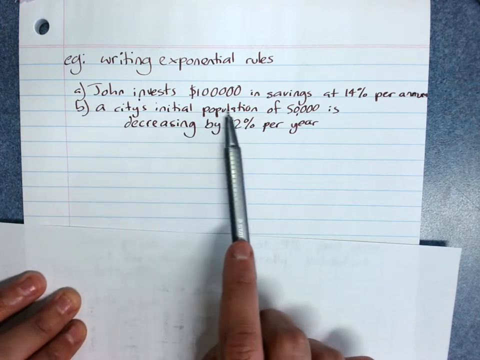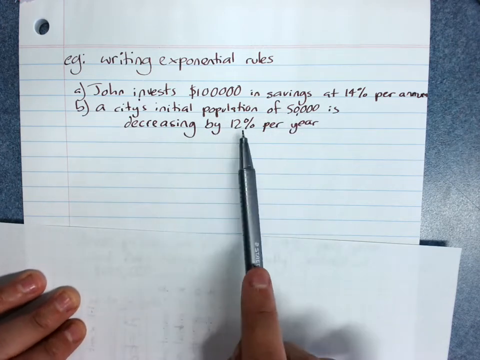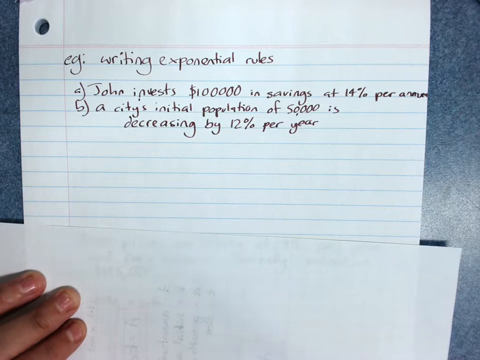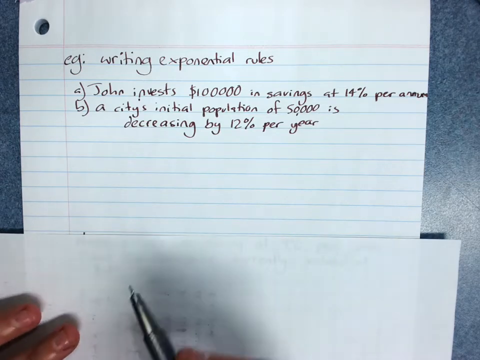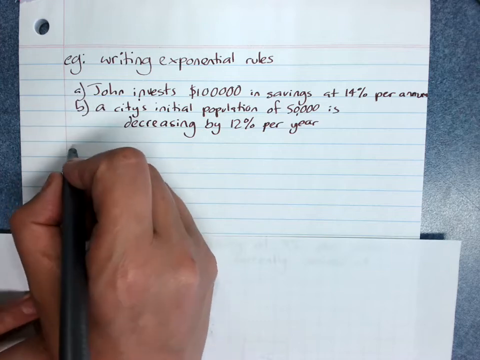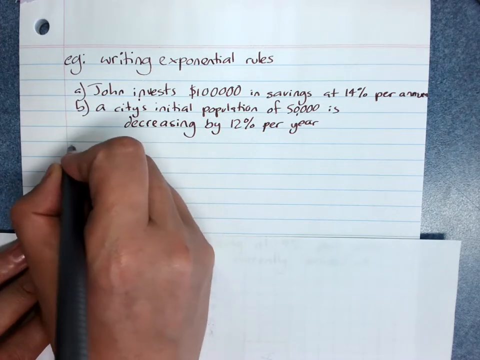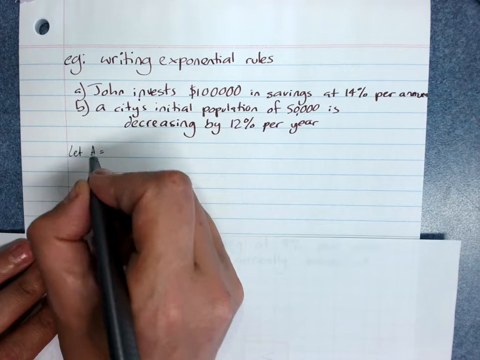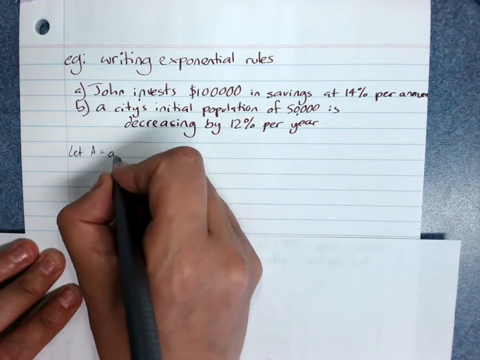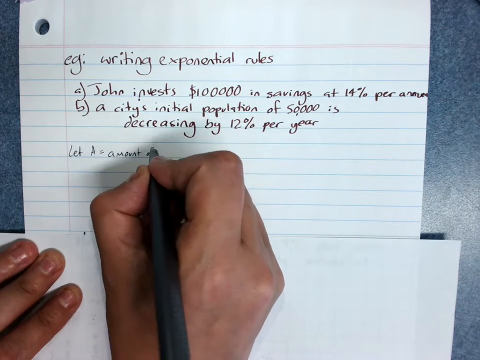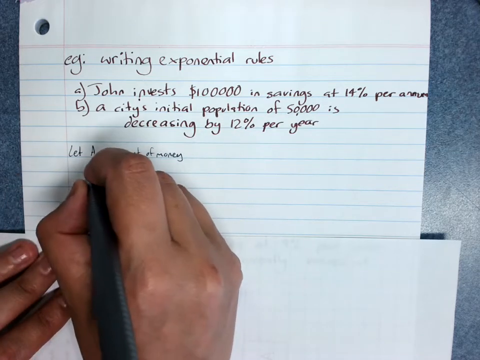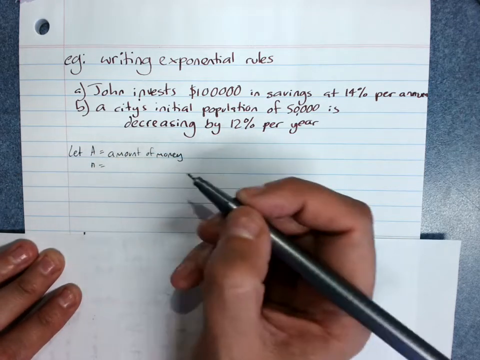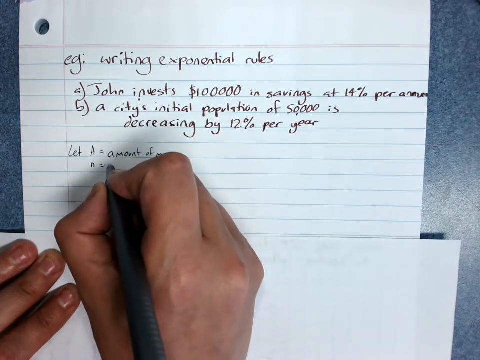If the city's population of 50,000 is decreasing by 12% per year, that's decay. You would define your variables. So for situation 1, let A equal the amount of money and let n equal the number of years invested.